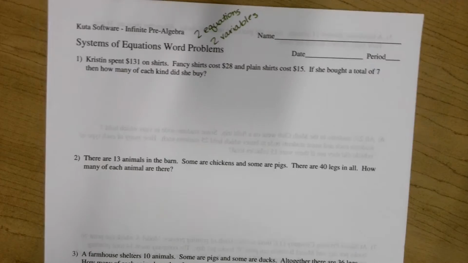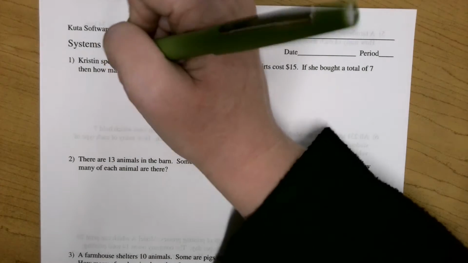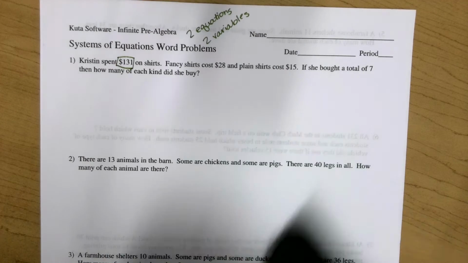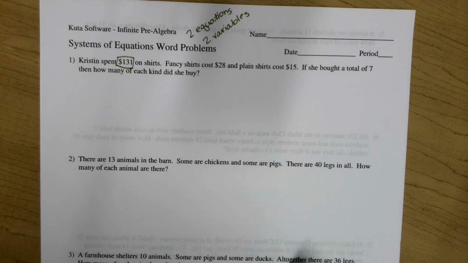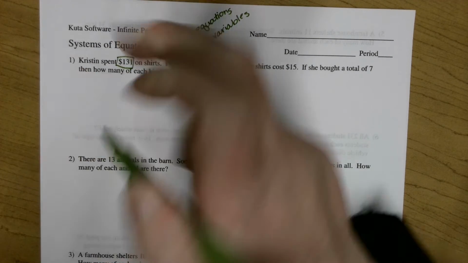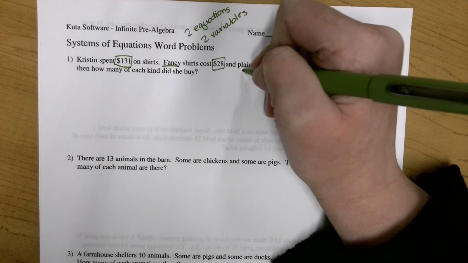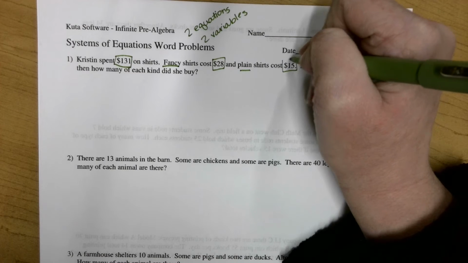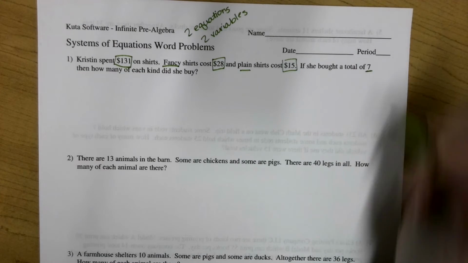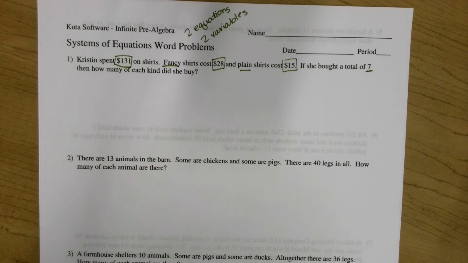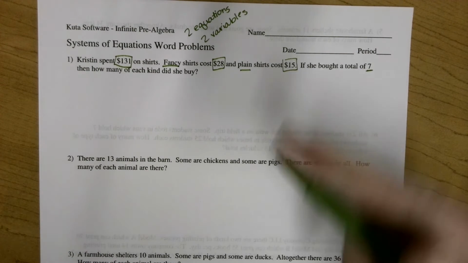So let's think about the important information. Her total cost was $131. She bought 2 kinds of shirts: fancy shirts, which are $28 apiece, and plain shirts, which are $15 apiece. And then she bought a total of 7. So the 2 things we're trying to find out are how many fancy shirts and how many plain shirts.